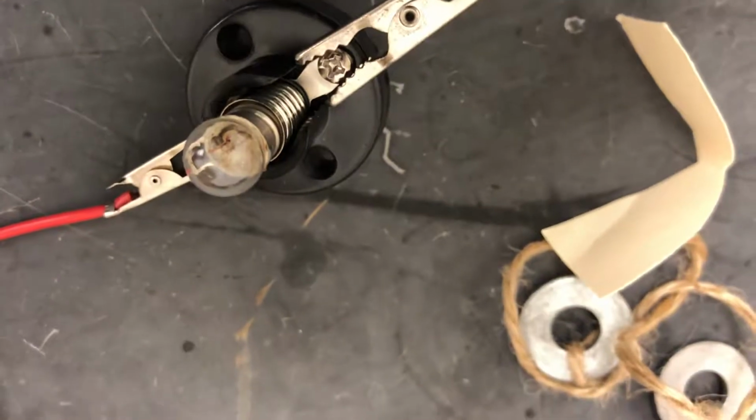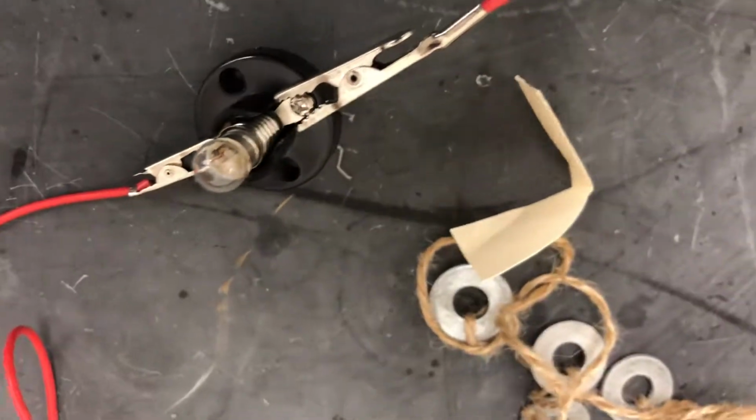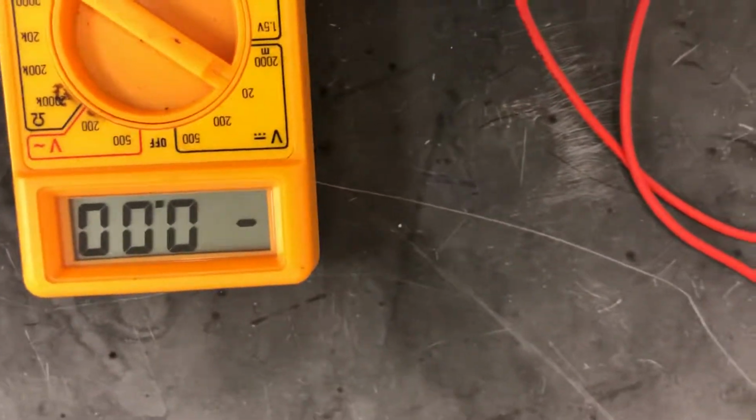Nothing. Let's check across the resistor how much voltage is being crossed. Why can't I detect it?